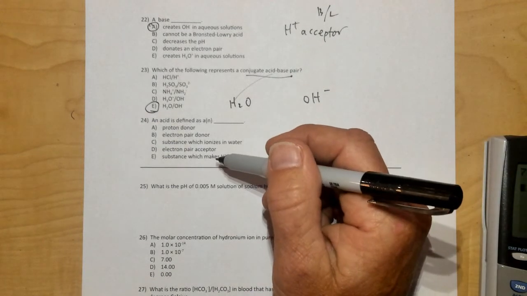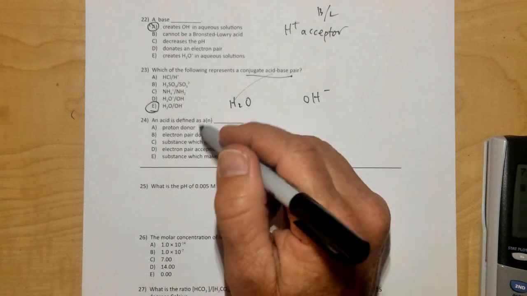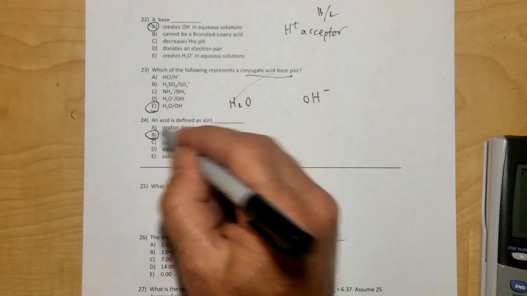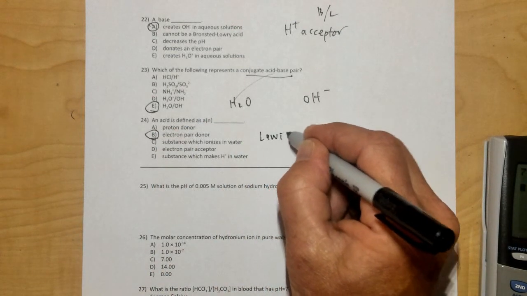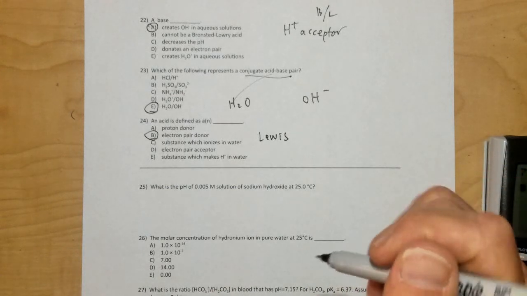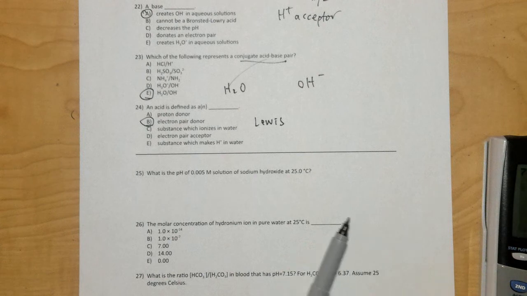And then number 24, this one wouldn't be tested this year, but an acid is also defined as an electron pair donor, and this is known as the Lewis definition of acids and bases. In 2021, it won't be tested, but it could be tested in the future. So we'll pause there, and we'll come back with more acid-base problems next.